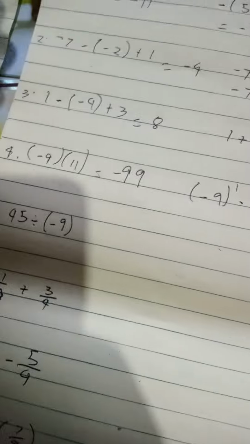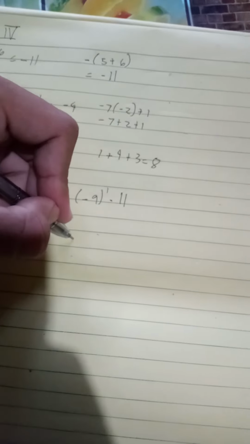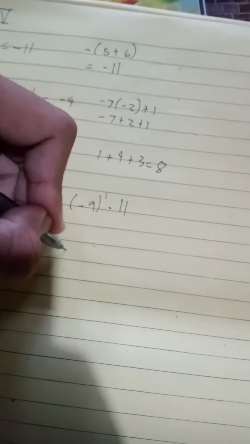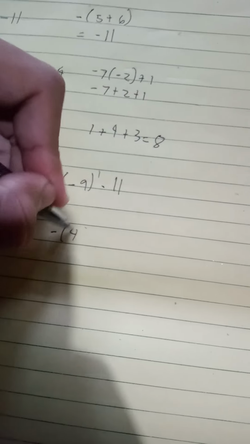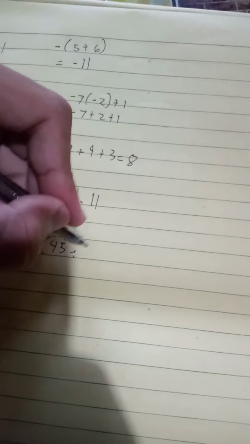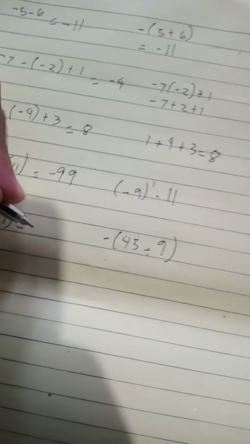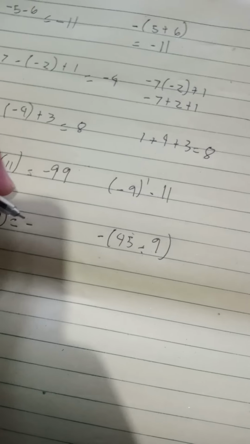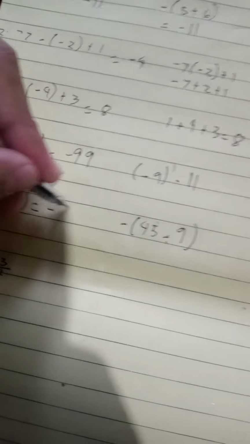Number 5, we must divide. So 45 divided by 9 equals negative 5.